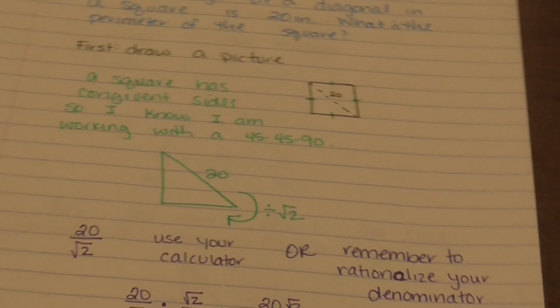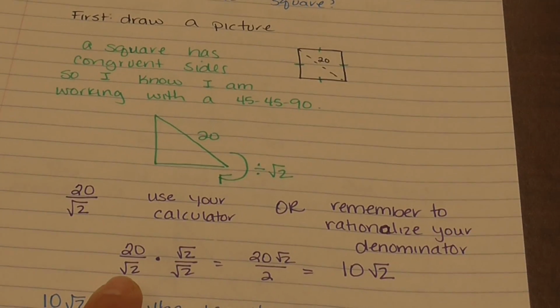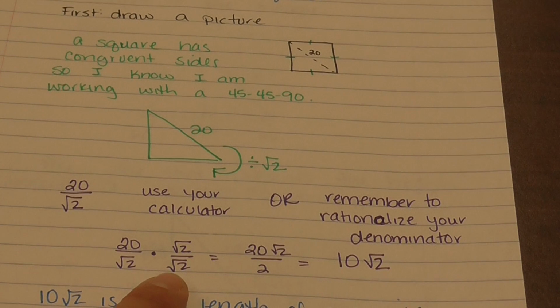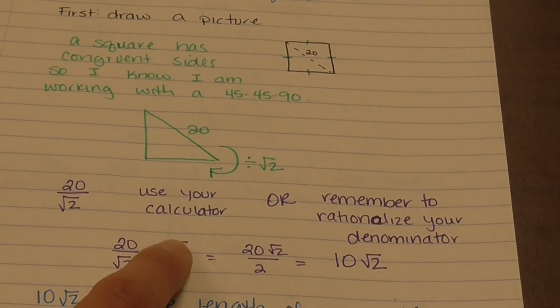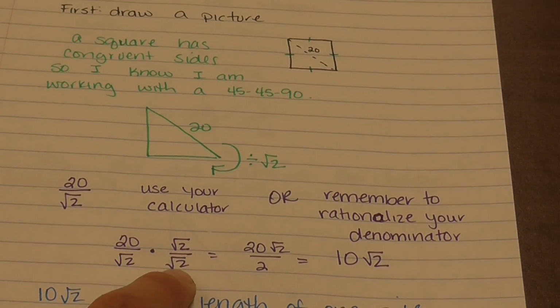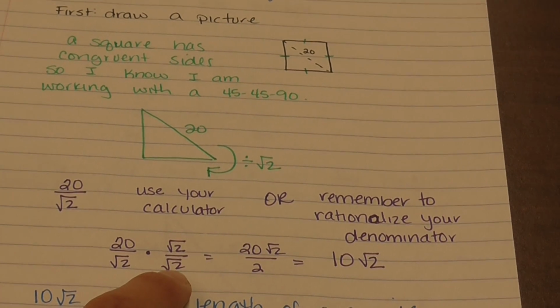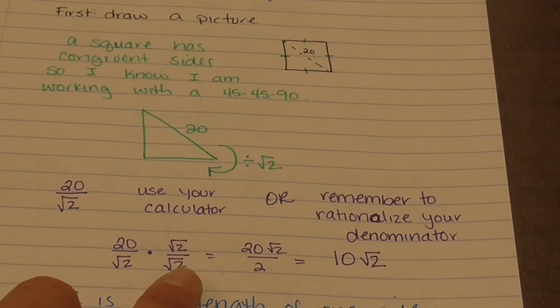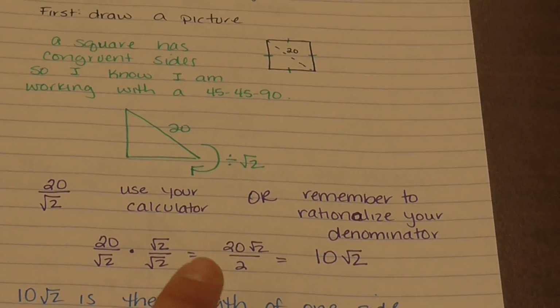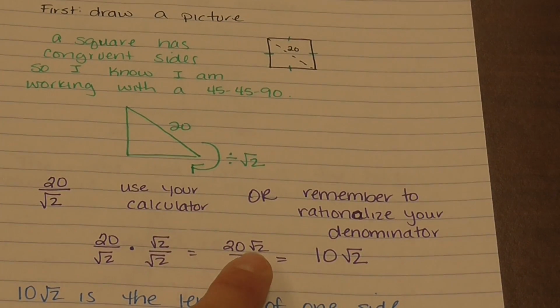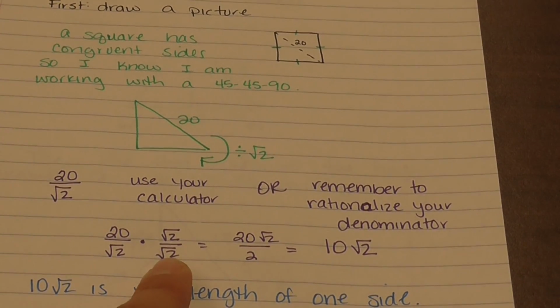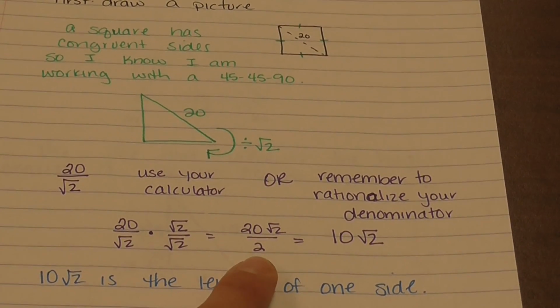What that means is that you do not want a radical on the bottom. So I'm going to multiply the whole thing by radical 2 divided by radical 2. Anything over itself equals 1. This is just how I'm representing the number 1 so that I can get the radical out of the bottom. You multiply two fractions by multiplying straight across. So 20 square root 2, and then square root 2 times square root 2 is the square root of 4, which is just 2.